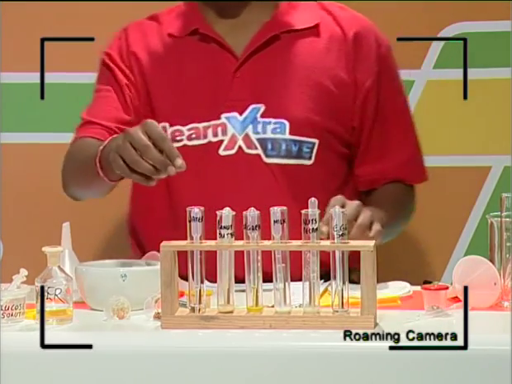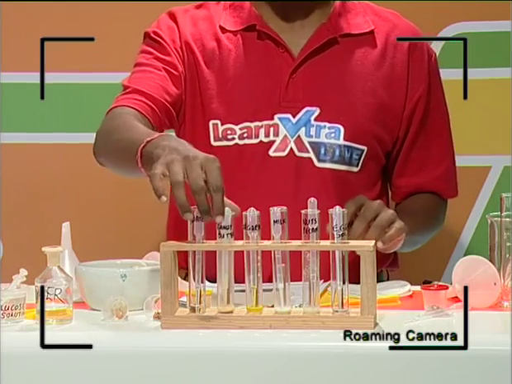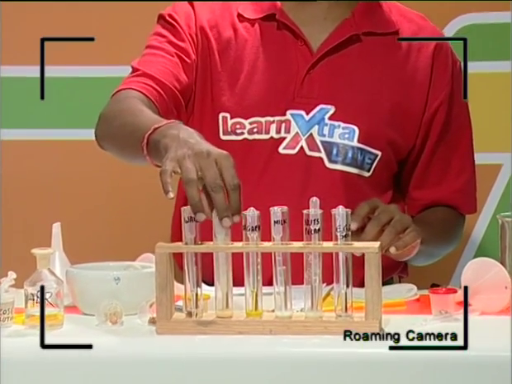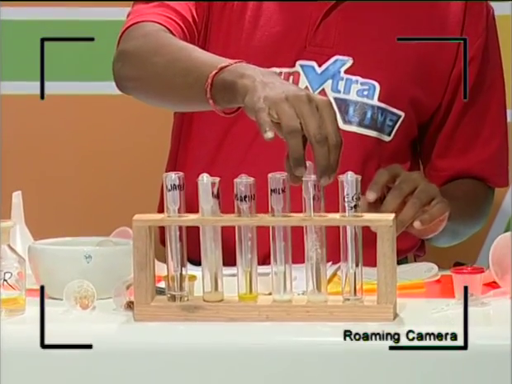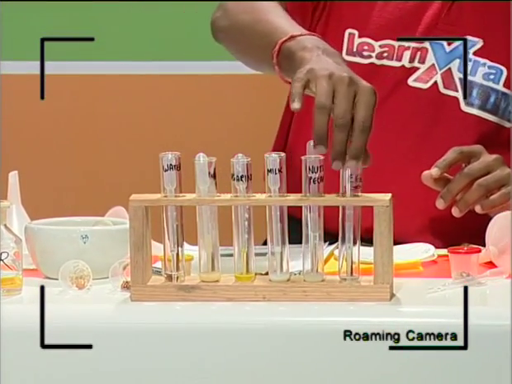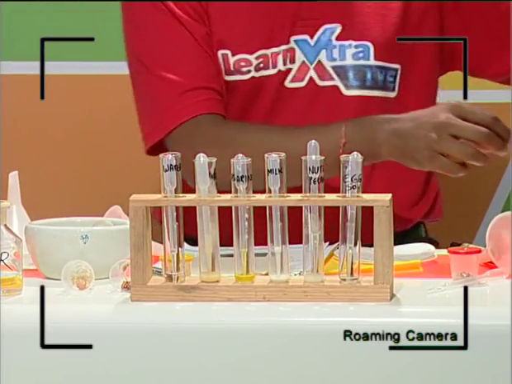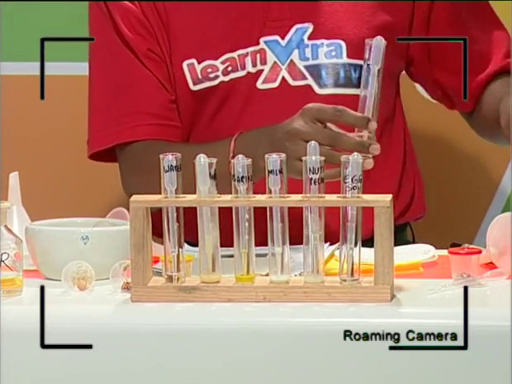So what we have here is, in the first test tube we have water. In the second test tube we have peanut butter. In the third test tube we have margarine, we have milk, and we have pecan nuts, which I ground in an egg solution. And also right here, guys, I've used a test tube which is oil.